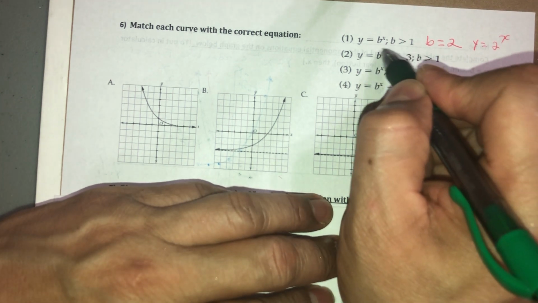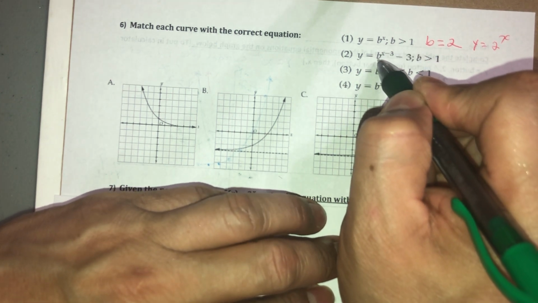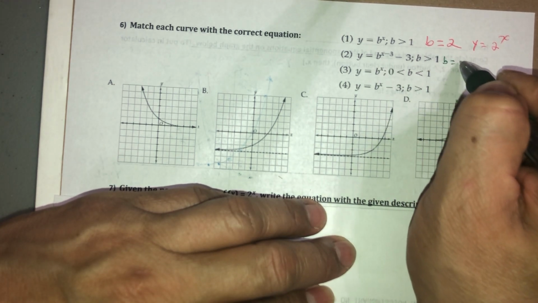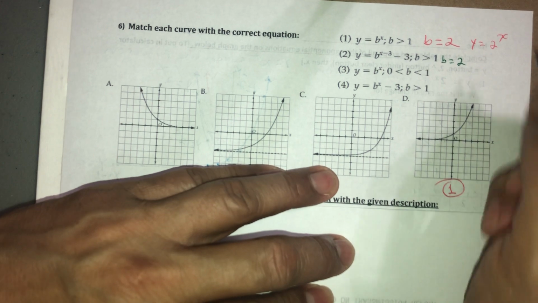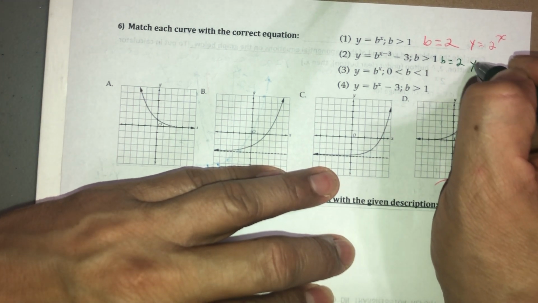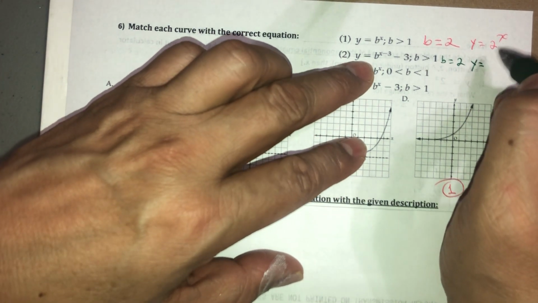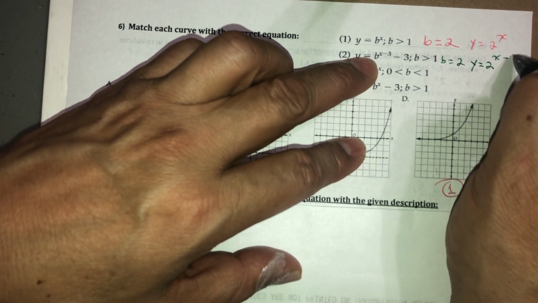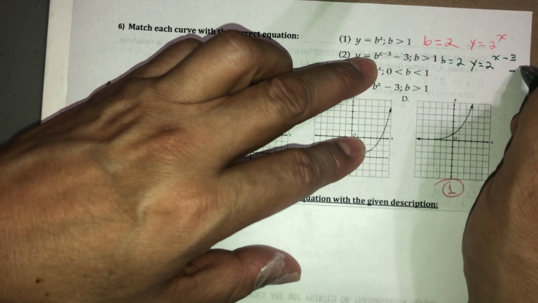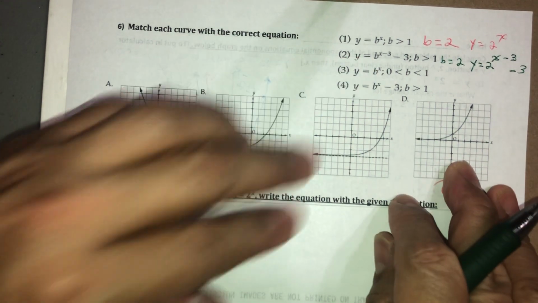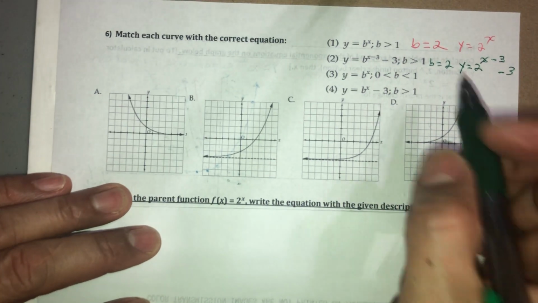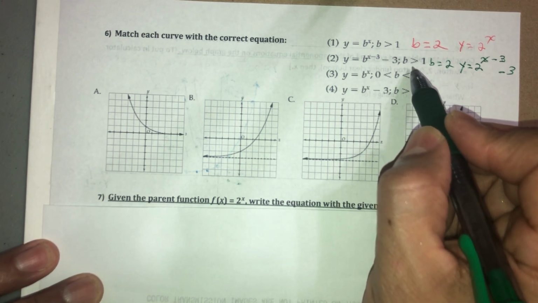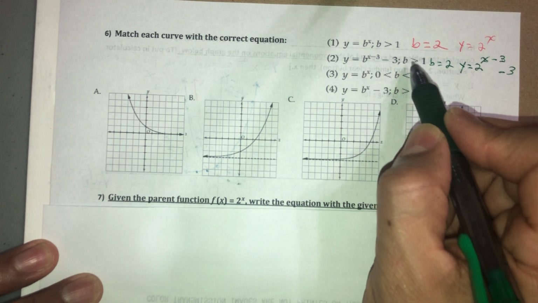Okay, so what they're telling you here is that if you make this 2, greater than 1, let's make b equals 2. So let's write the equation. y equals 2 to the x minus 3... I mean 2^(x-3) minus 3. Because I'm following my restrictions. They clearly say that b has to be greater than 1.